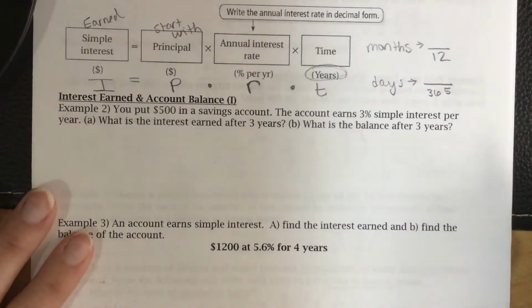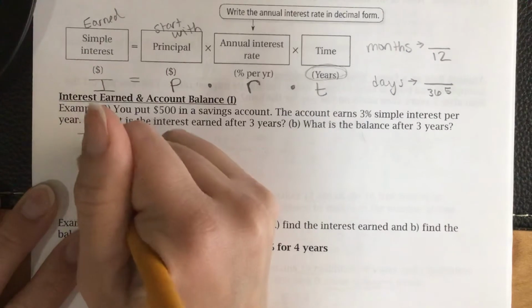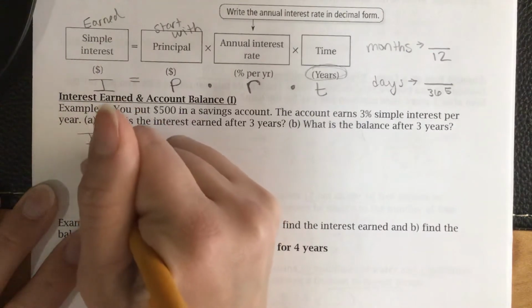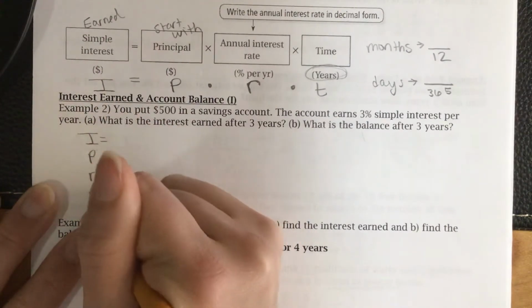Interest earned and account balance. You put $500 into a savings account. The account earns 3% simple interest per year. What is the interest earned after 3 years, and what is the balance after 3 years? We're going to start with the letters. I equals P R T.